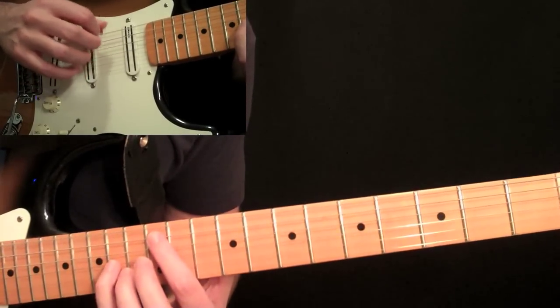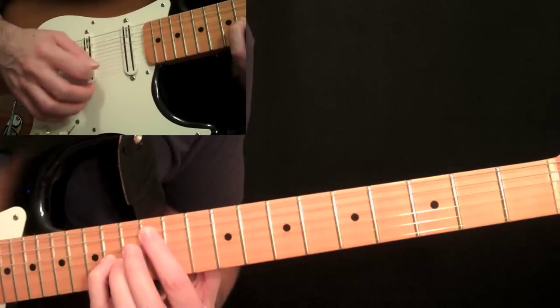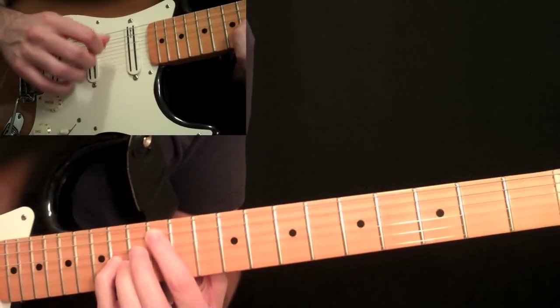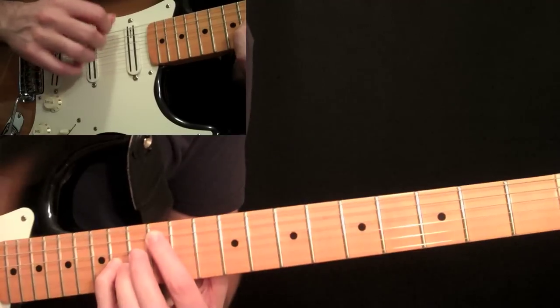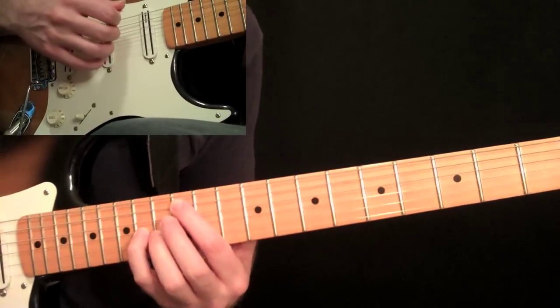Take the low E string and don't mute it out this time with the tip of the first finger. And just play that, so you're strumming 4 strings. You're going to still have that 4th string in there muted, but you're going to let the bottom string ring and create a little melody with this octave shape. So we're going.